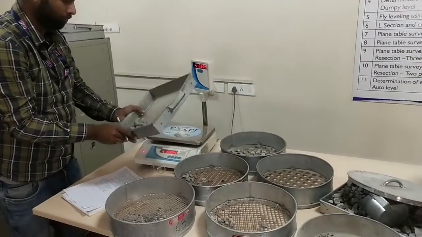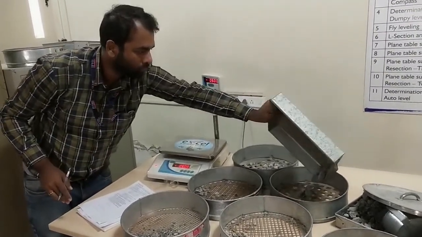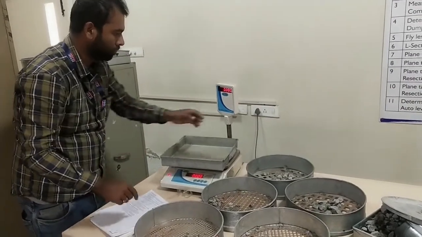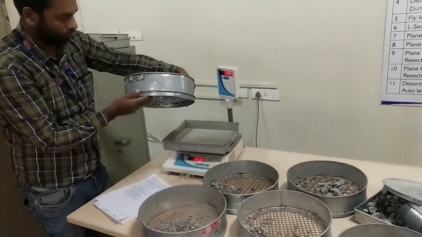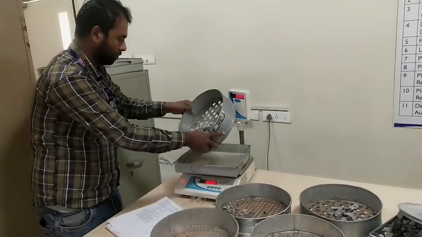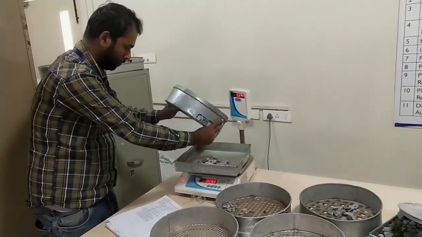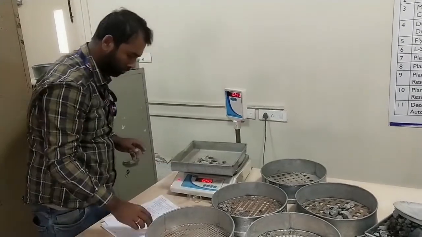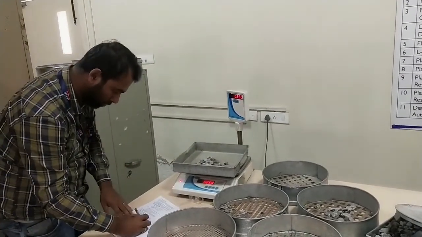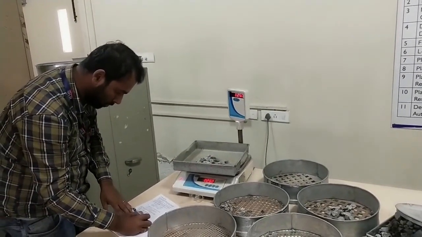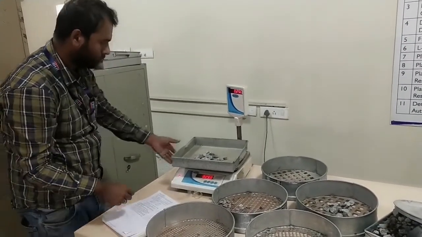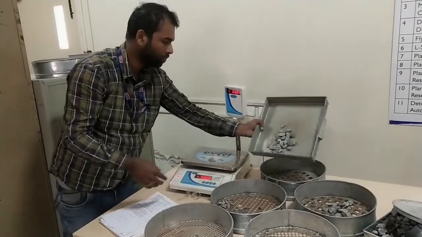Now next, like that, one by one, we will take out all the sieves and find out how much aggregate is retained in each sieve. That we are recording in our observation sheet. So this is our second one, that is the 12.5 mm sieve. Make sure that you collect all the sample from the sieves, and then you find out how much total aggregate is retained in the sieve. So the second sieve is over.